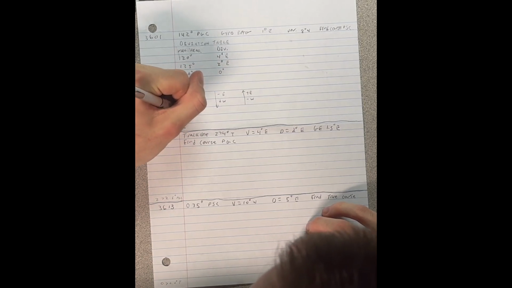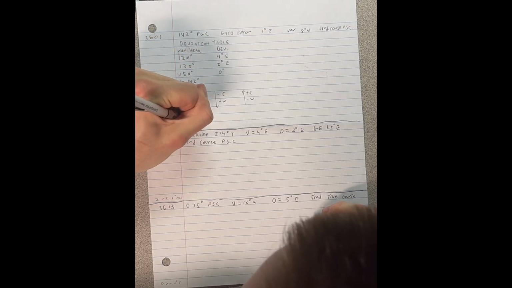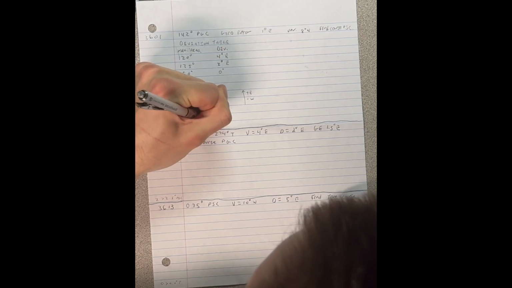Now, usually it's not that easy. You have to do some interpolation. We're going to get into that later. And so that means that per compass, because we're not adding or subtracting any deviation, it's 151.0 degrees per standard compass. Okay, so that's a slightly harder type of problem.